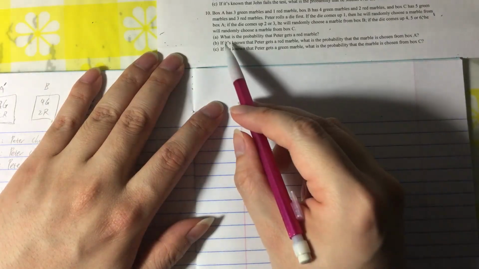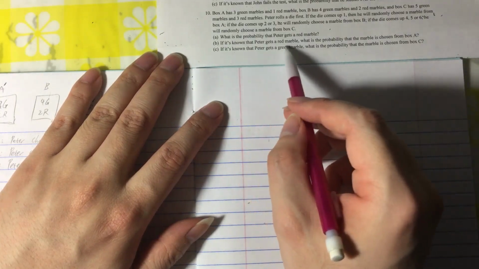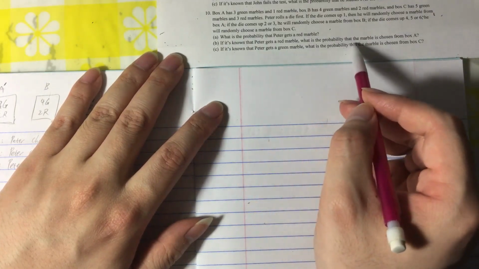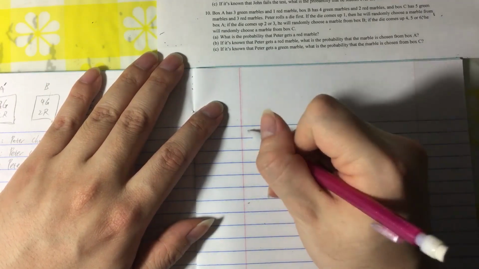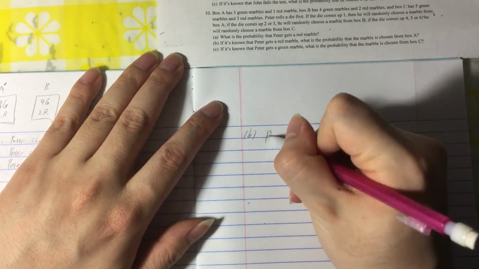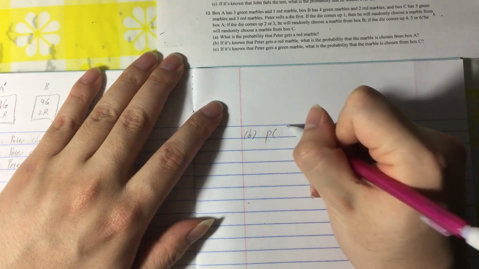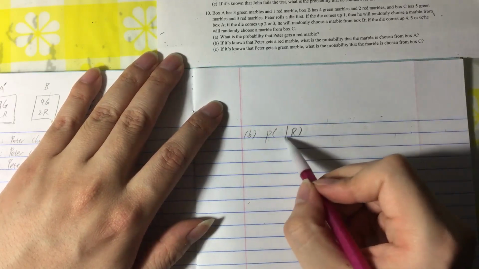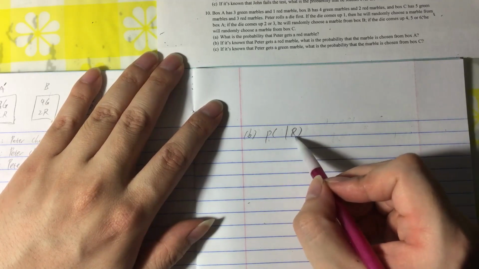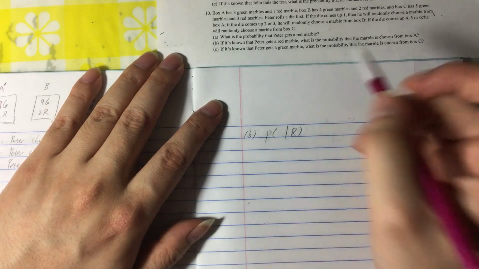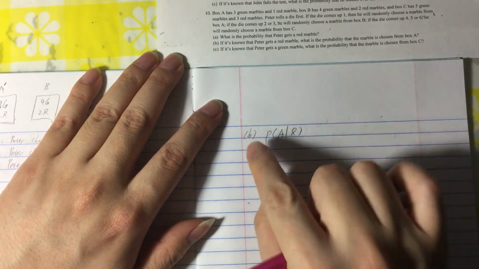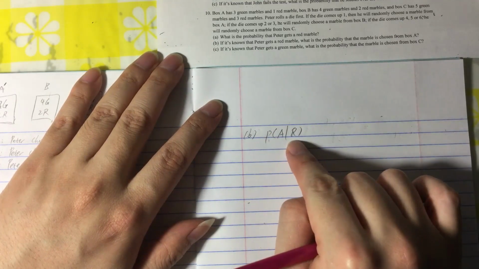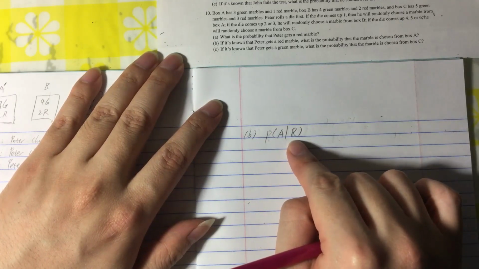Part B. If it's known that Peter gets a red marble, what's the probability that the marble is chosen from box A? So in part B, it's known that Peter gets a red marble, so that's a condition. What's the probability that the marble is chosen from box A?